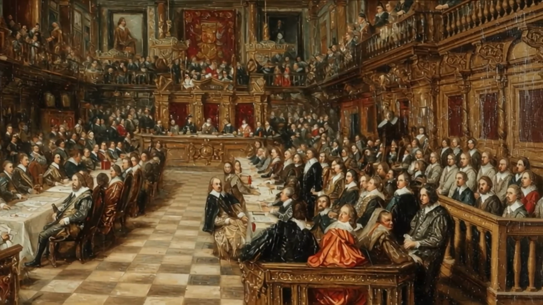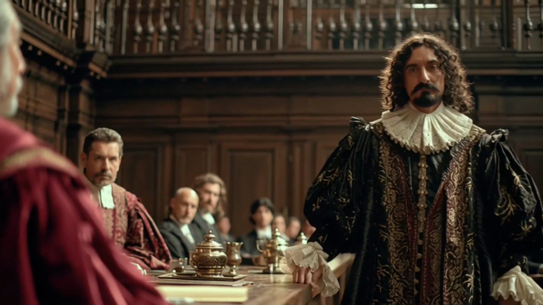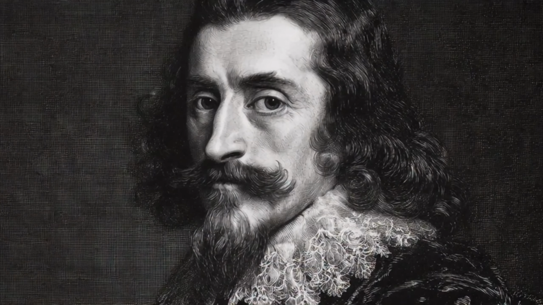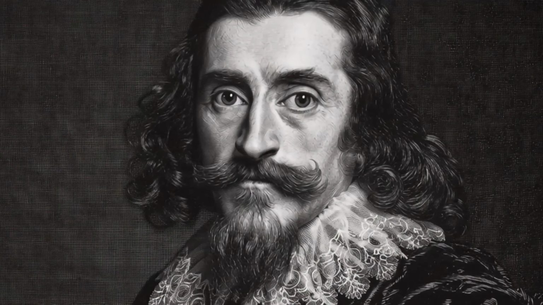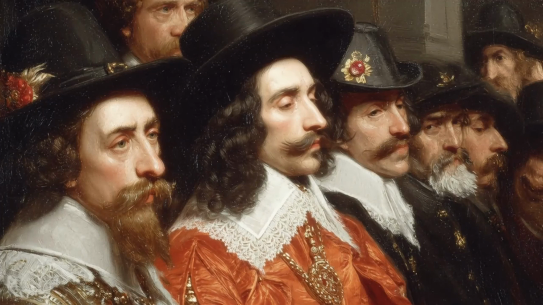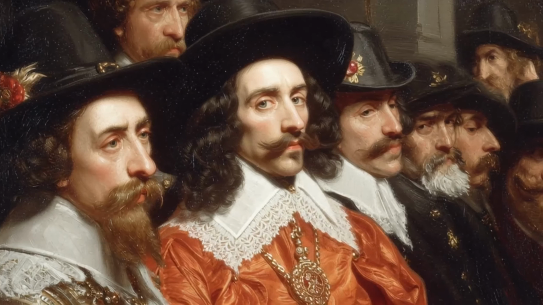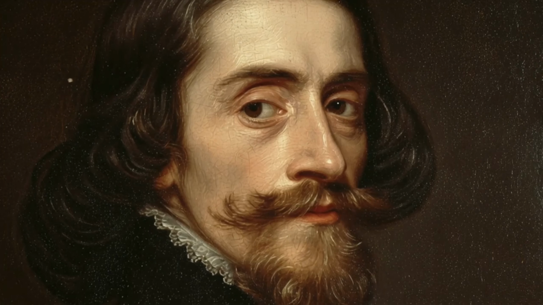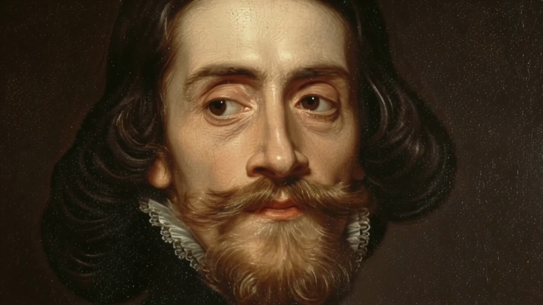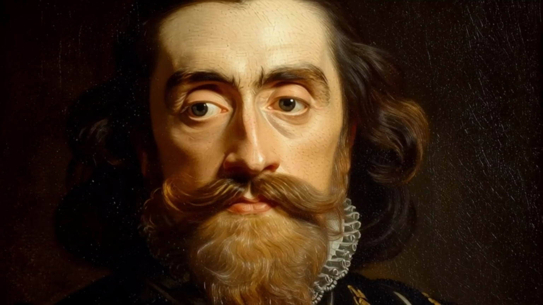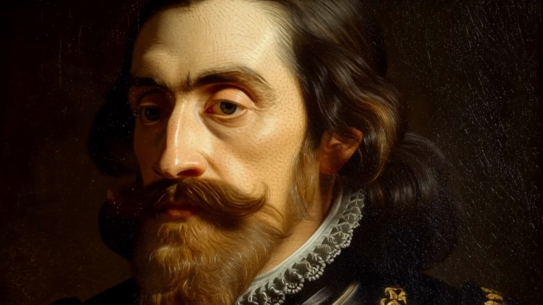The English Civil War was not just England's tragedy. It was the first crack in absolute monarchy and a blueprint for modern democracy. A forgotten revolution. America remembers 1776, but nearly 134 years earlier, England asked a terrifying question. What happens when a ruler becomes the enemy of his own people? And for the first time in history, a nation answered.